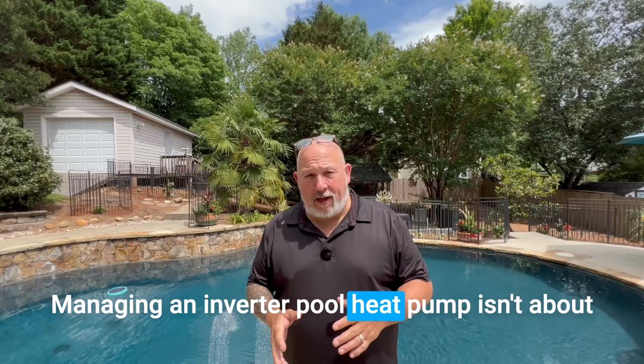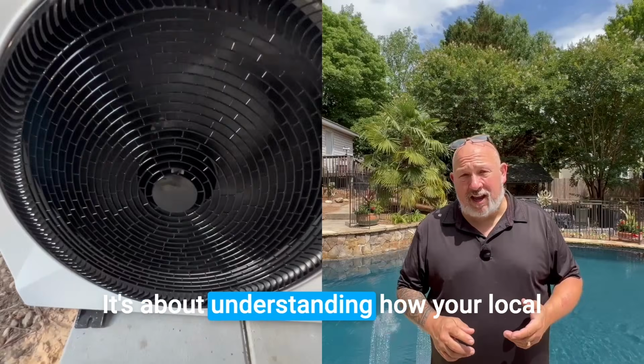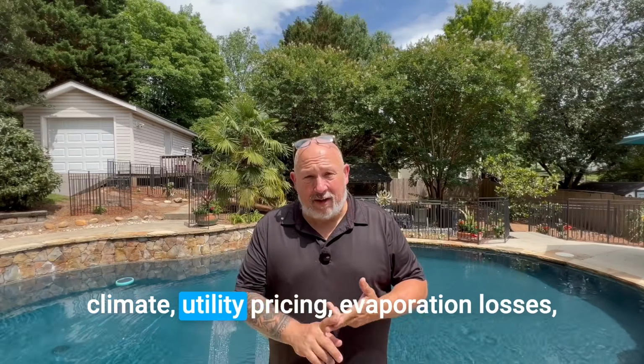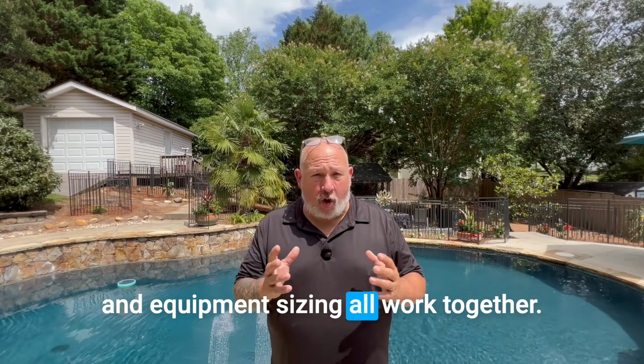Managing an inverter pool heat pump isn't about just setting a temperature and forgetting it. It's about understanding how your local climate, utility pricing, evaporation losses, and equipment sizing all work together.